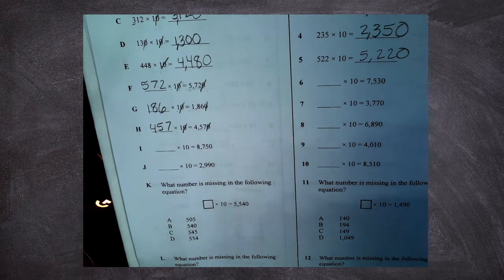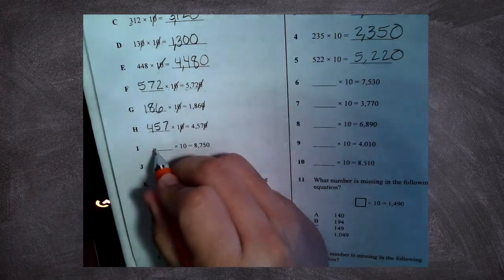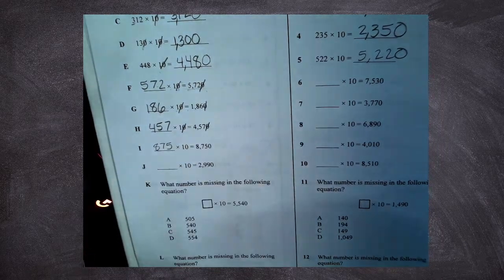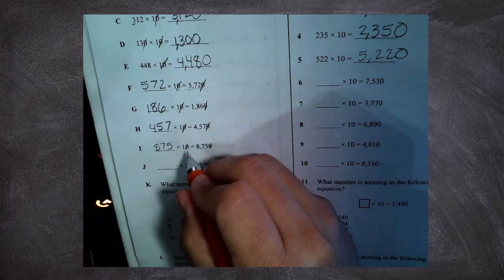I. Who can tell me, what do you think the answer would be for I? Or I guess, what's the missing factor? Violet, what do you think it would be for I? 875. Since it goes down to 800 without that 0, Violet, I don't need the comma again. But I'm glad you noticed that.